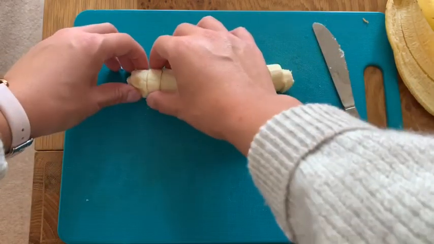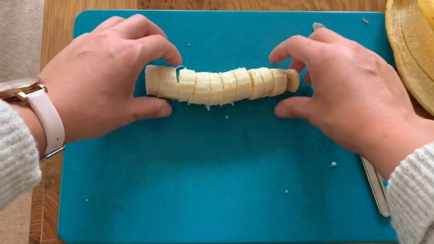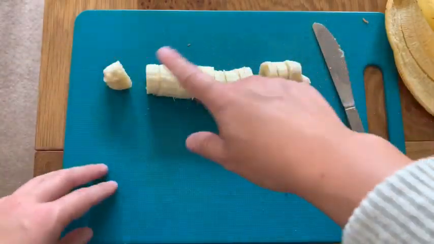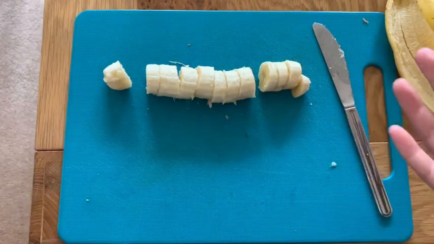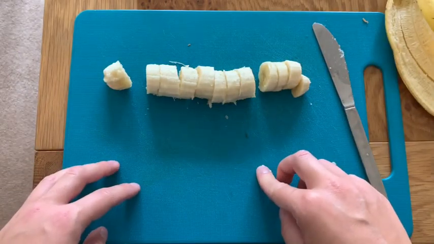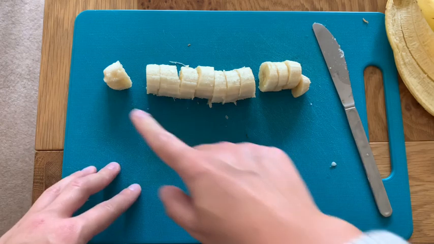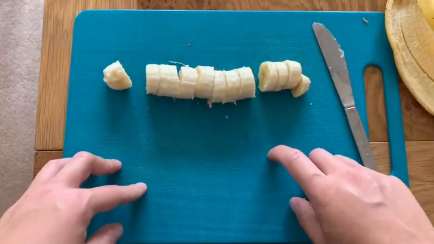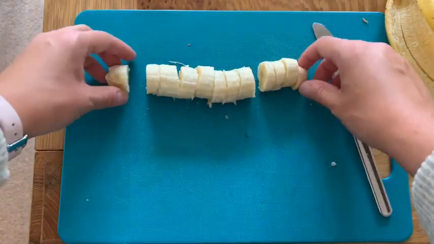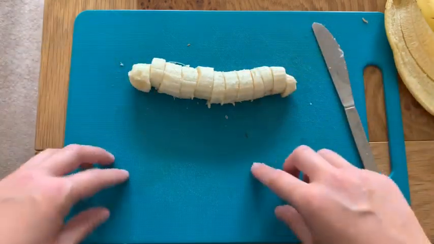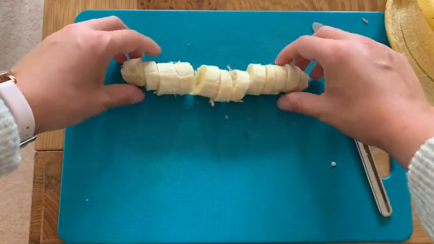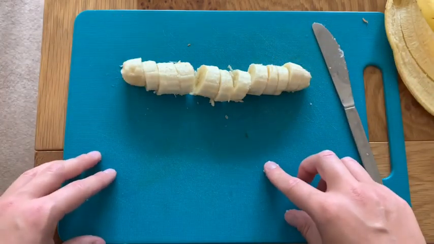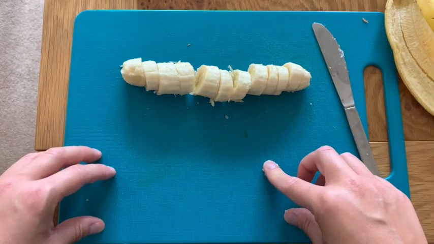Now, what would happen if you ate all of these pieces of banana, all of the parts of banana? How much banana will you have eaten? You will have eaten 12 parts, but how many is that? When we put the 12 parts together, it makes a whole. So if we ate all 12 parts, we will have eaten a whole banana.